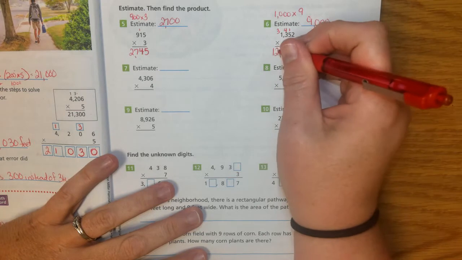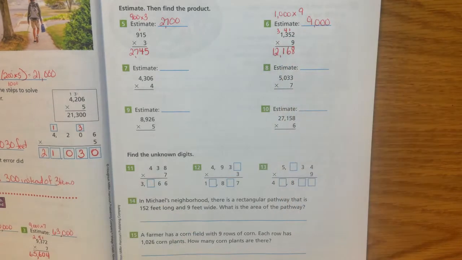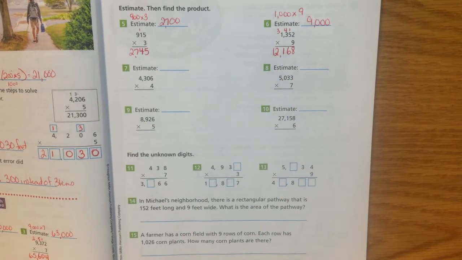It is still reasonable, right? It's still reasonable. It's still within a close amount.